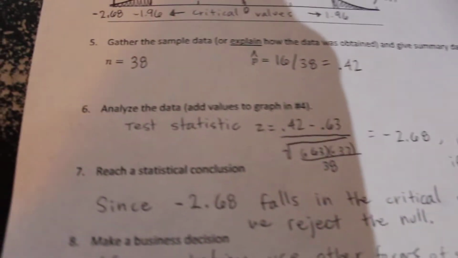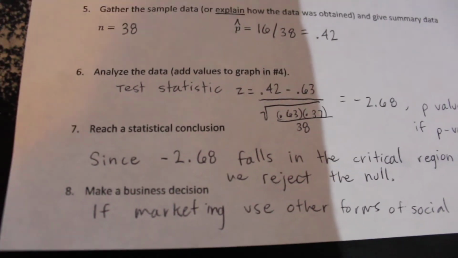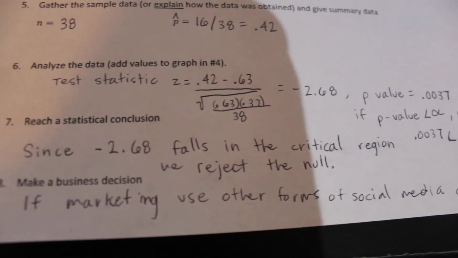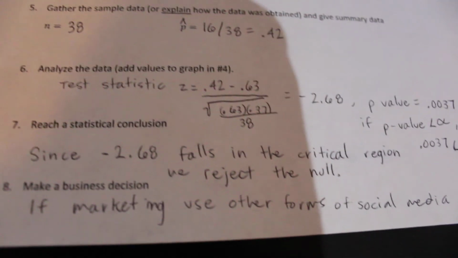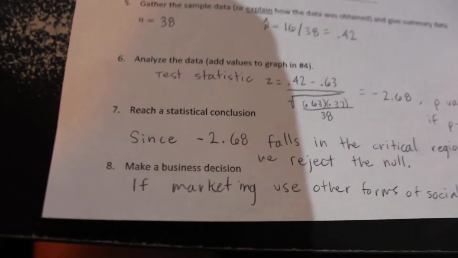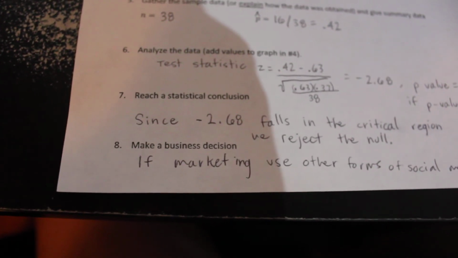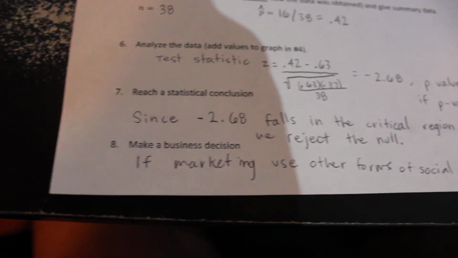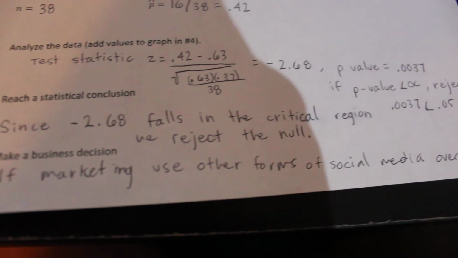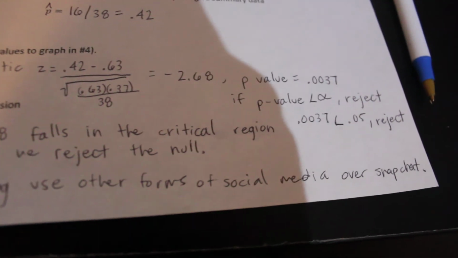So number 7 is where we're reaching our statistical conclusion, where since negative 2.68 does fall in the critical region, we will be rejecting the null for this problem. To make a business decision, if this were for marketing, say for business, I would say to use other forms of social media other than Snapchat.